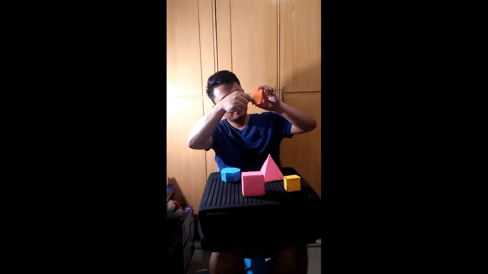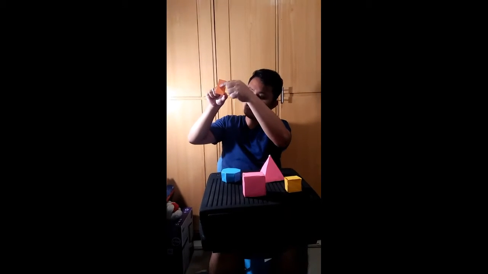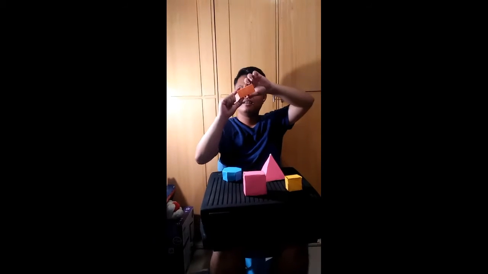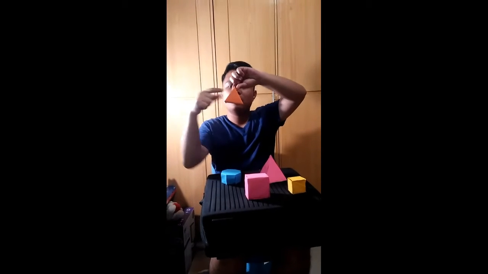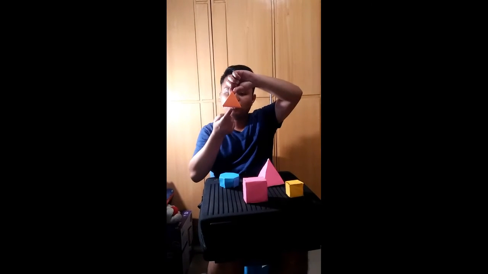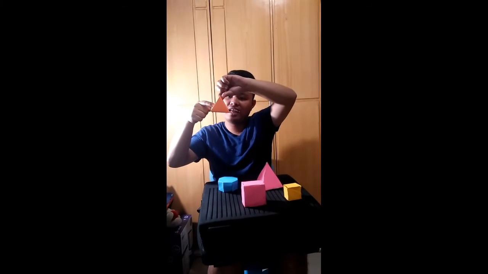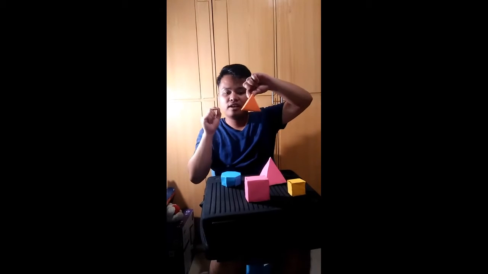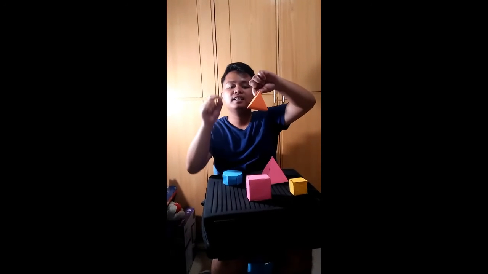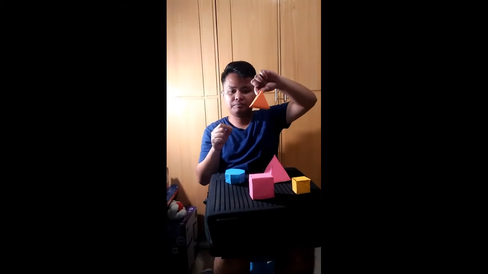One, two, and three. So let's move on to the six faces. We have one, two, three, four. At the back, five, six. A triangular prism has its six faces.